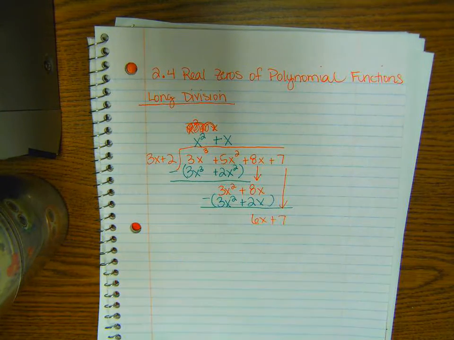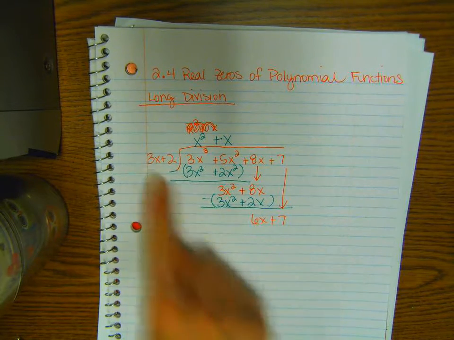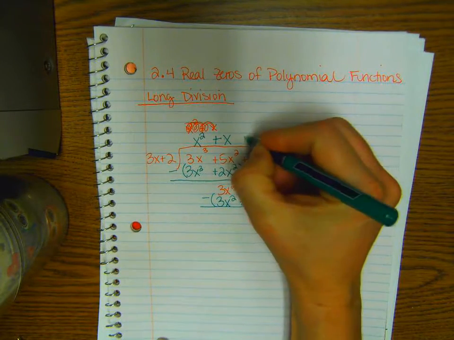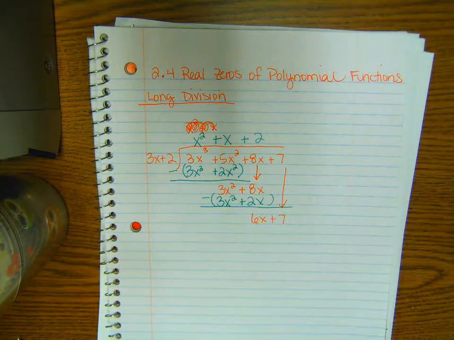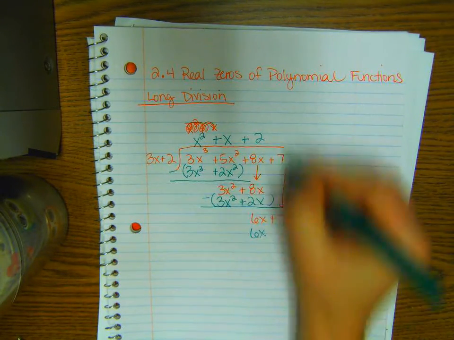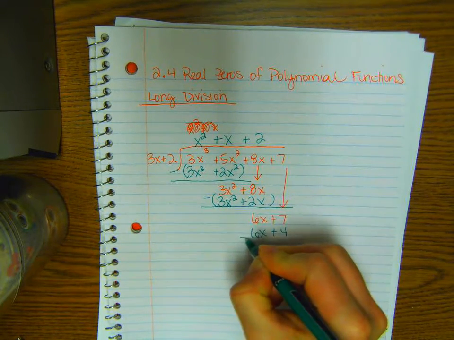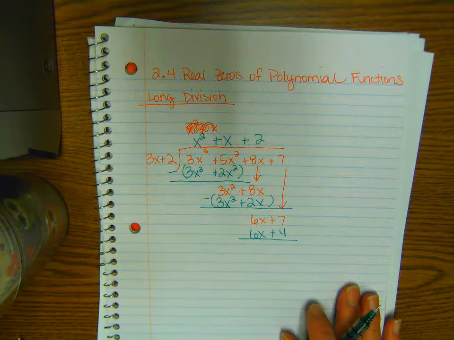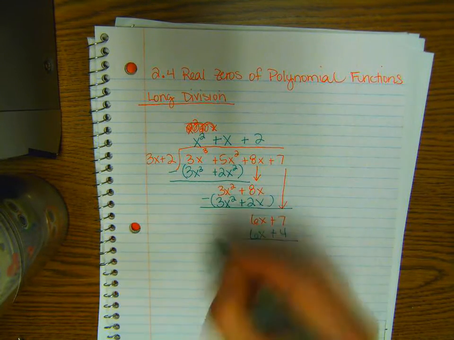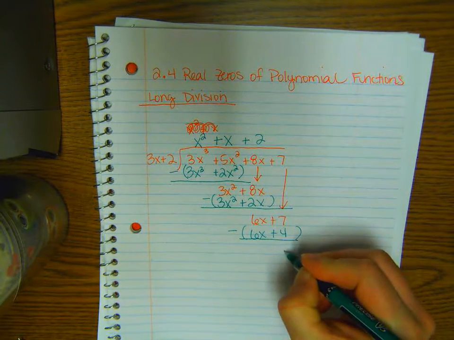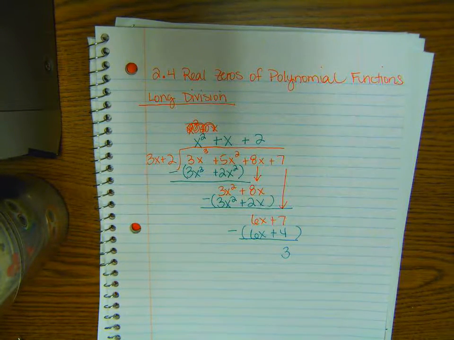Alright, does 3x go into 6x? Yep. Plus 2. So 2 times 3x is 6x. 2 times 2 is 4. Okay, so now we have 3, and 3 is considered our remainder.